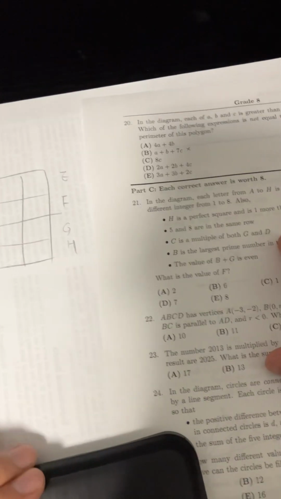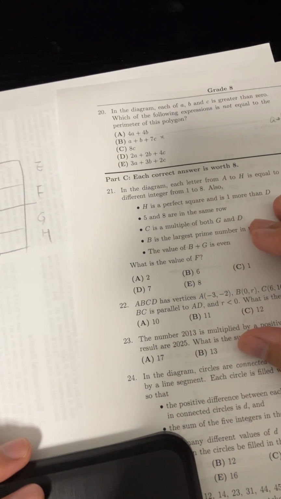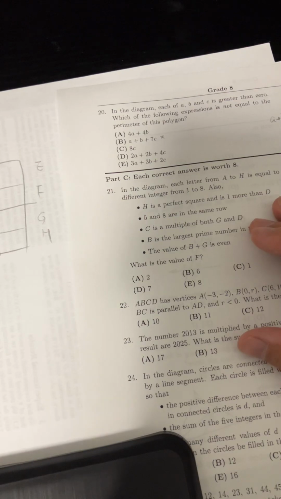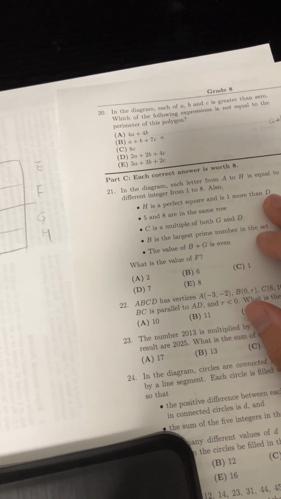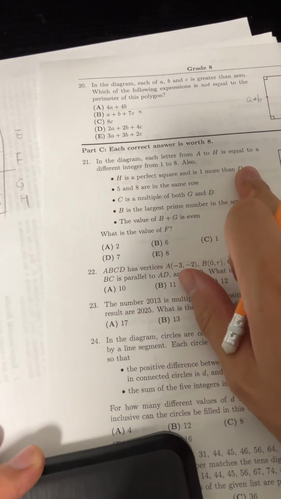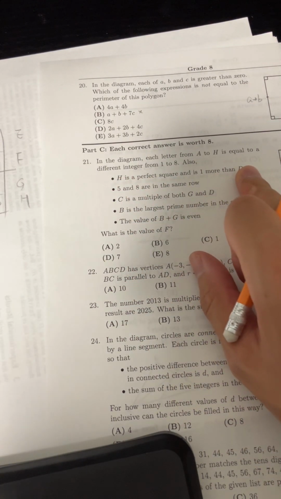First, H is a perfect square and is 1 more than D. So it is within 1 to 8. It's a perfect square. It can be 1, it can be 4. Not 9. It's just 1 or 4, and it's 1 more than D. And D cannot be 0. That is to say, D is 3 and H is 4. These two numbers are already determined. So H is 4, D is a 3. Okay, so this requirement is already used. We don't have to look at this anymore.